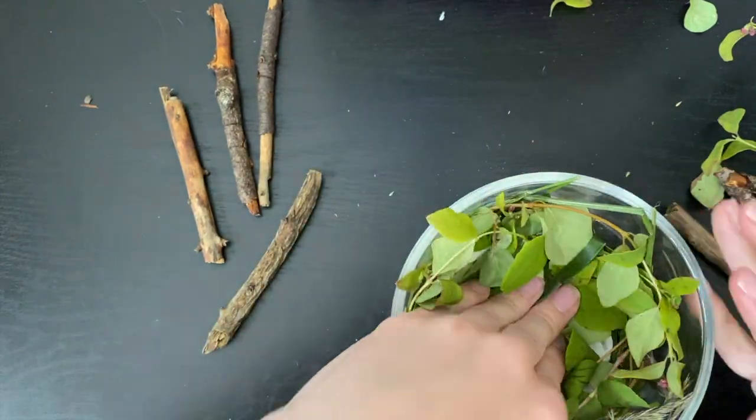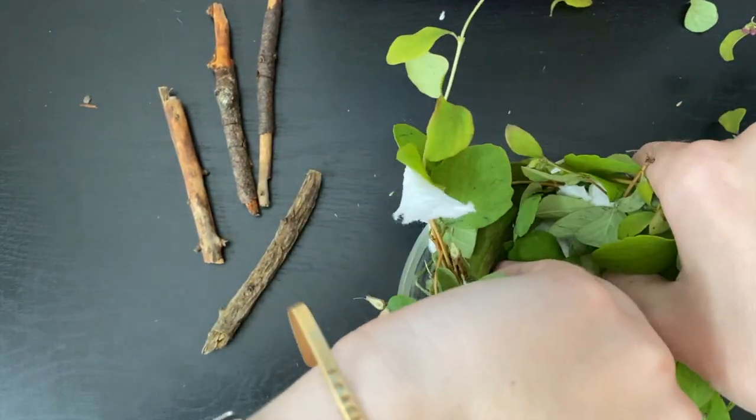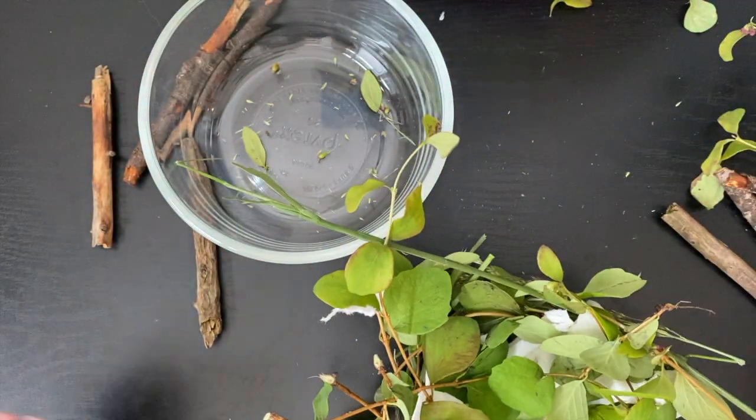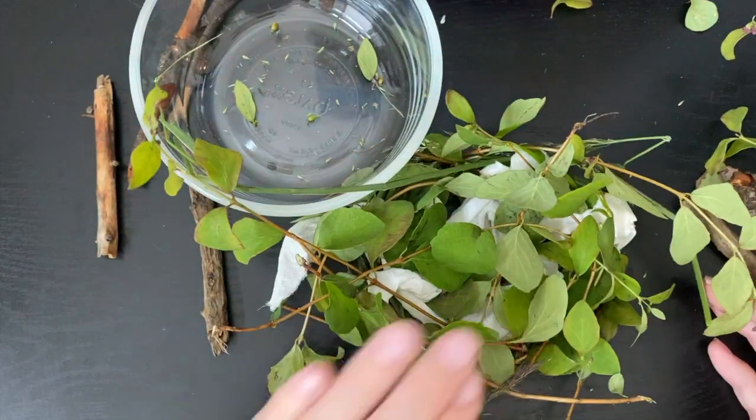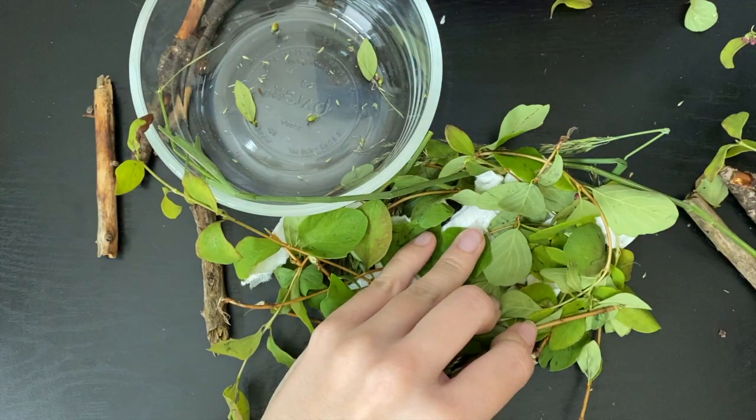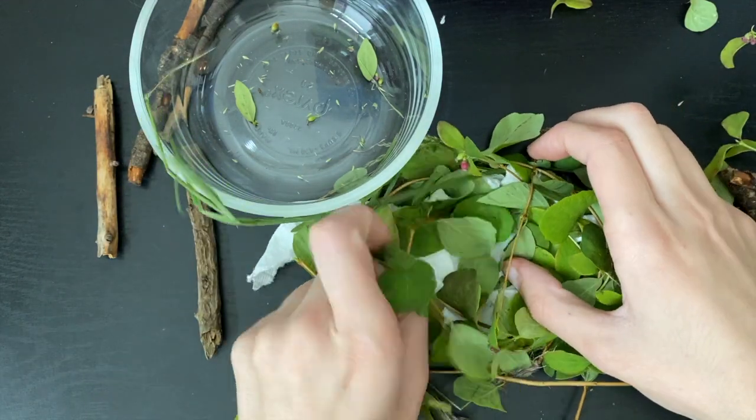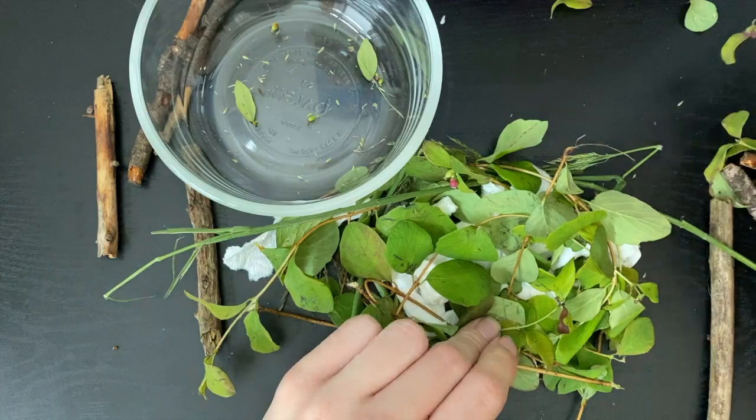If you put that in there and then let it dry, that mud sticks to all of the leaves and paper towels, whatever you have in there, and it makes it almost like cement, like a really, really strong glue. That way, when you pull your bird nest out, nothing else will happen to it.